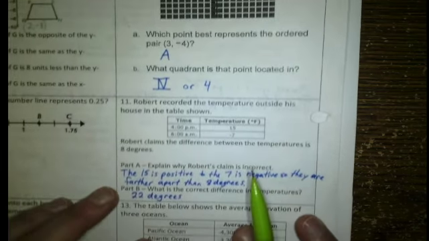This person recorded the temperature outside. At 4 p.m. it was 15 degrees. At 6 a.m. it was -7. He claims the difference between those temperatures is only 8 degrees. Part A, can you explain why his claim is incorrect?